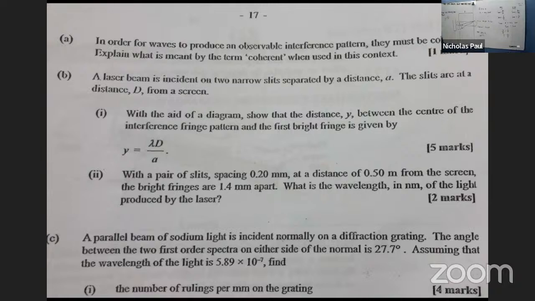In order of the wave, explain what coherent means. What does coherent mean again? Constant phase. Constant phase difference, same frequency and same wavelength. Nice. What are they asking in part B part 2?